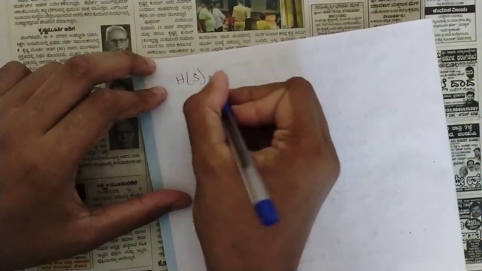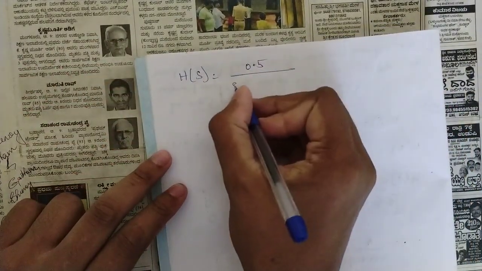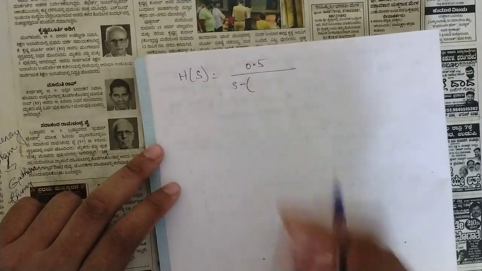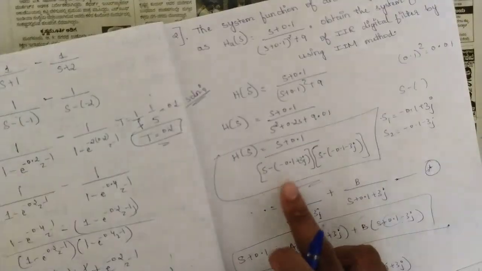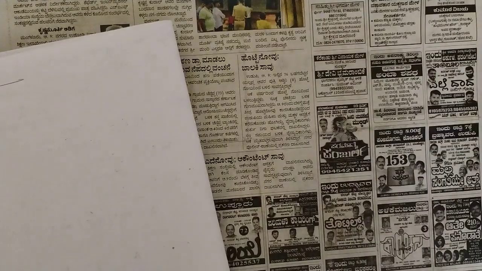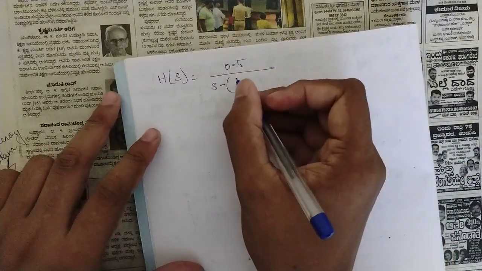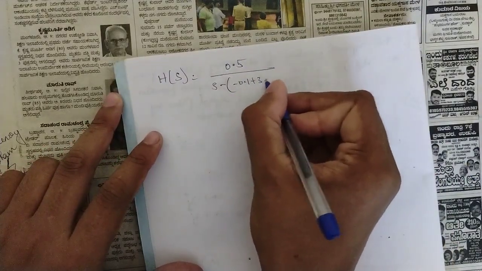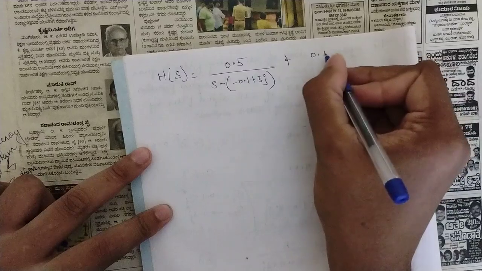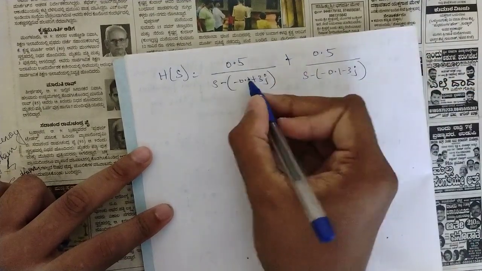So h of s is equal to 1 by 2, right? We can write it as 0.5. Okay, 0.5 divided by s minus of this here, what I have written here, first in bracket. This only I am writing again. Because the root should be of the form 1 divided by s minus pk, right? So that's why. What we have? Minus 0.1 plus 3j, plus again the value of b is 0.5, divided by s minus of minus 0.1 minus 3j. Okay, these are the two roots here.